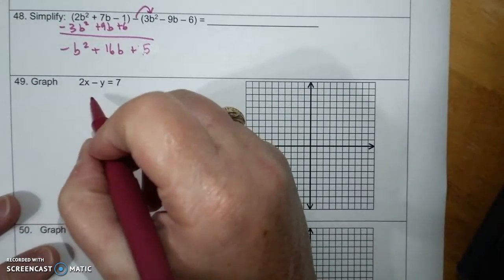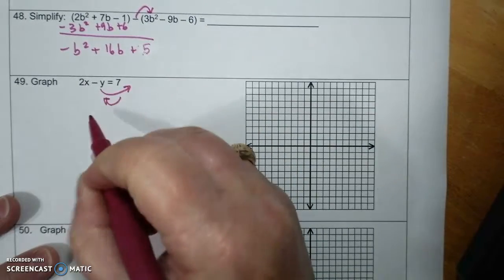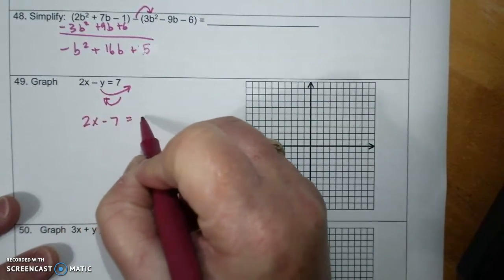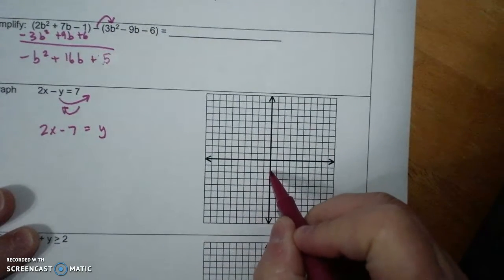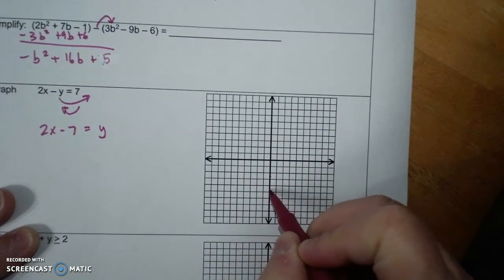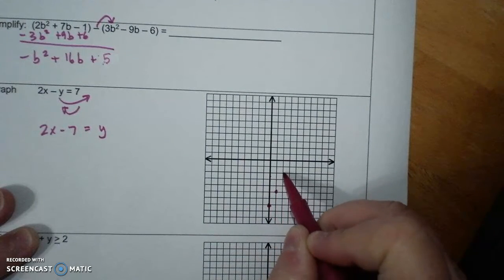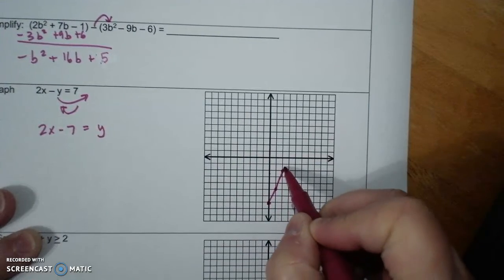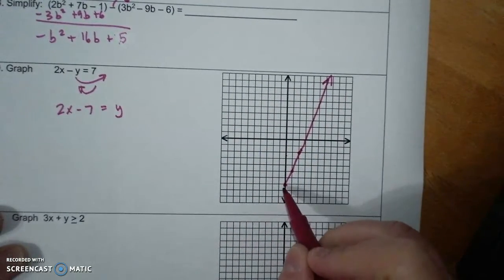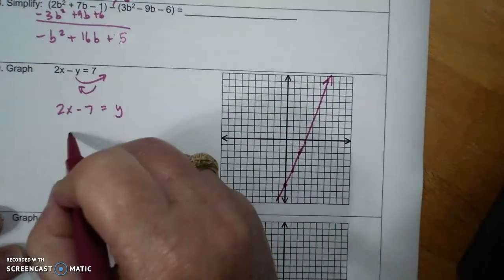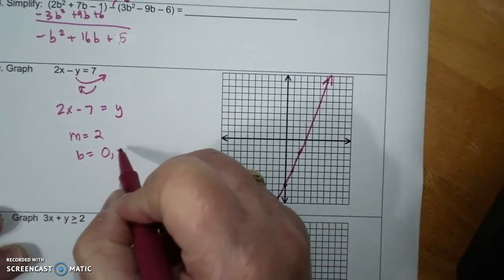Graph. I need it in y-intercept form, so I'm going to pull this over, and I'm going to pull the 7 over, so 2x minus 7 equals y. Therefore, I am starting at negative 7. 1, 2, 3, 4, 5, 6, 7. I'm going up 2 and right 1. And that is a slope of 2 and a y-intercept of (0, negative 7).